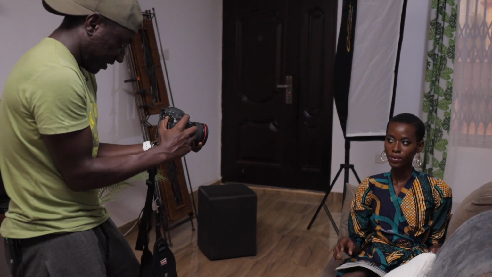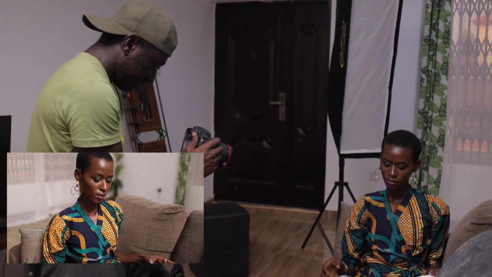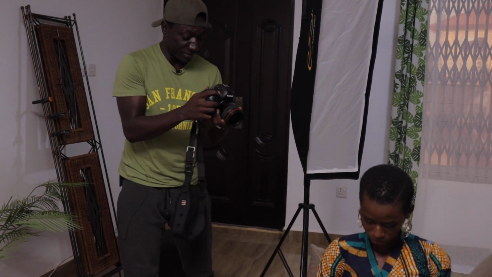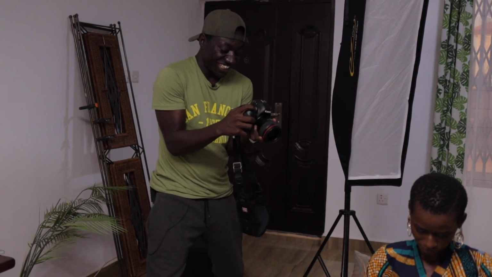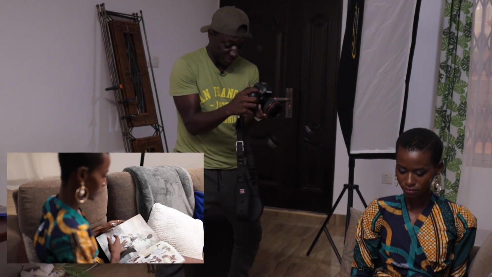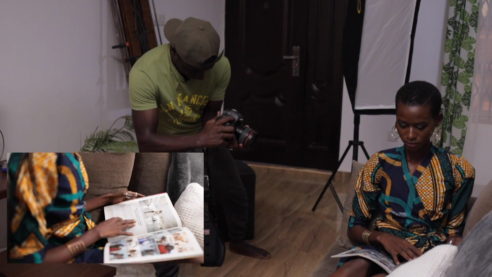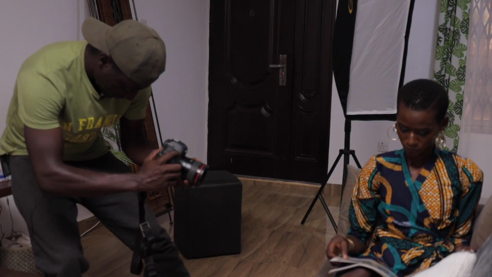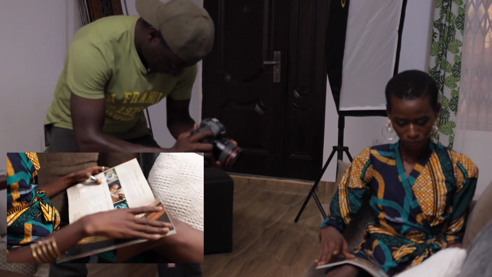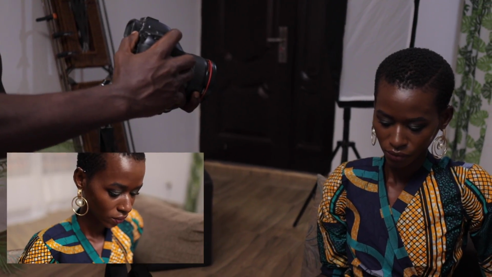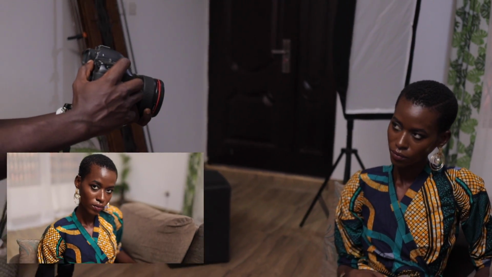Perfect. So 3, 2, 1, look down, flip the page. Perfect. So this one might be a little harder to do, but I'll do my best. Okay, so 3, 2, 1, let's go. Flip the page. Stunning. All right, cool. So 3, 2, 1, let's go. 3, 2, 1, let's go. Up at me and smile.